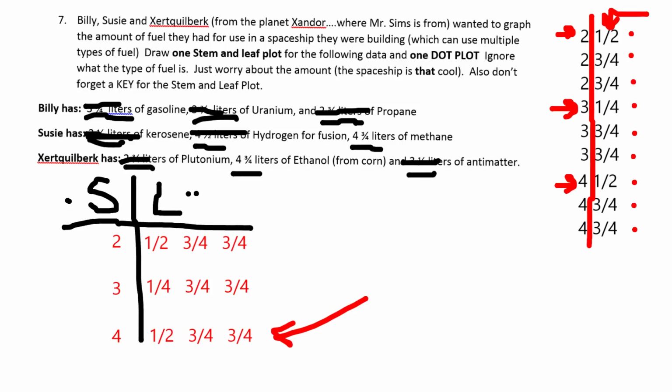The only thing I need to finish to make this complete is a key that explains how these work. So what I'm going to do is go ahead and make my key right here. And in my key, I'm going to say 2 | 1/2, like that, means 2 1/2.